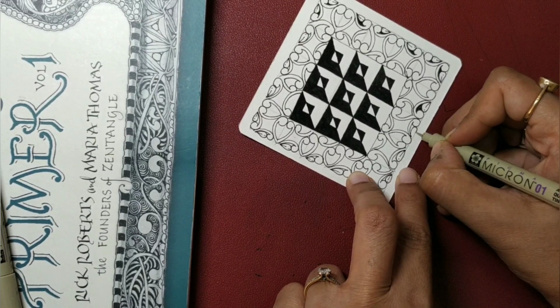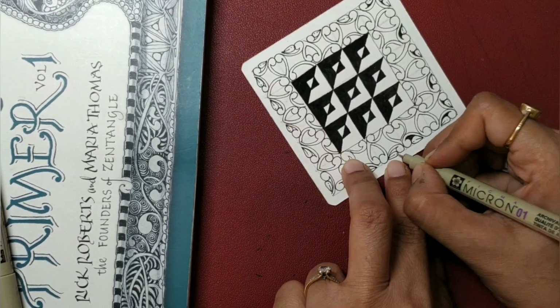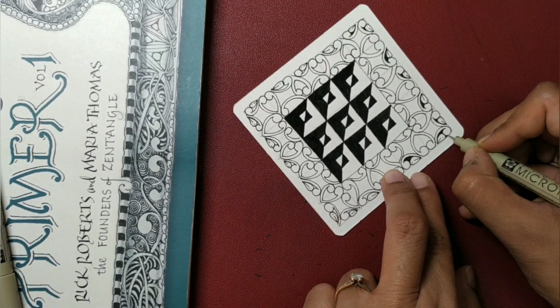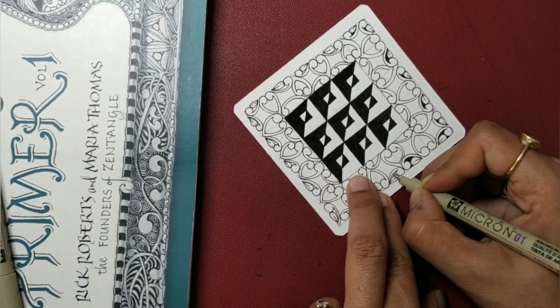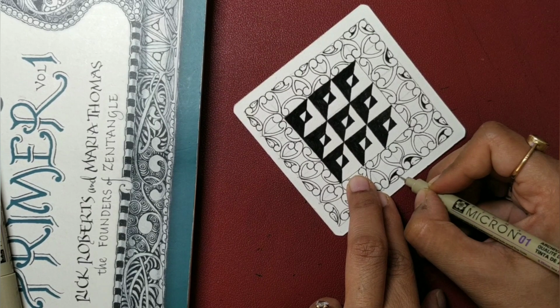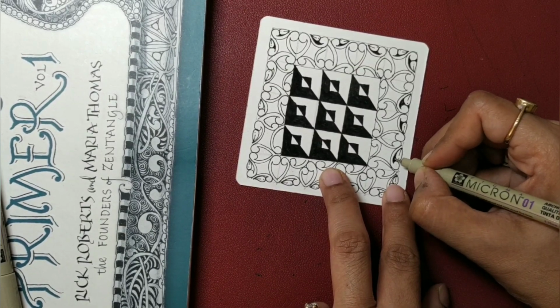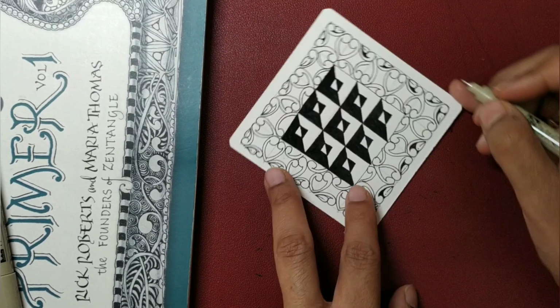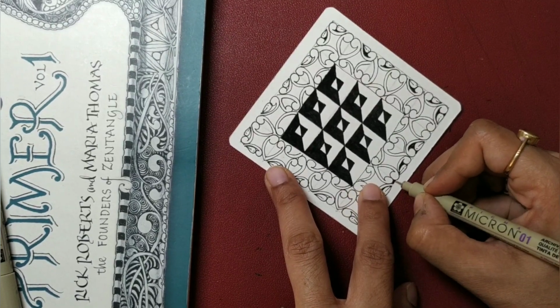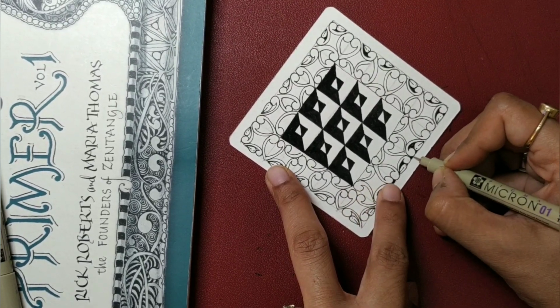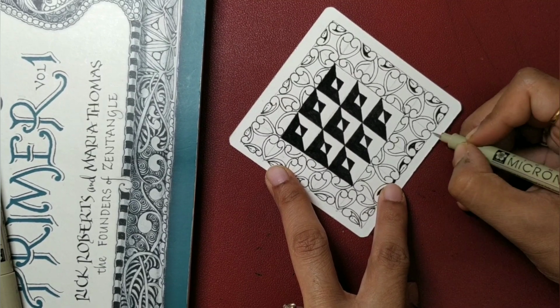Right, so I'm just going to ink these in-between spaces. Always a good idea to go back and fill up these small interstices. They add a lot to the look of your tangle.